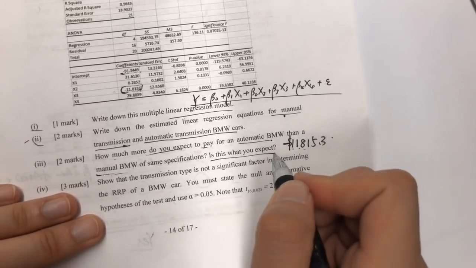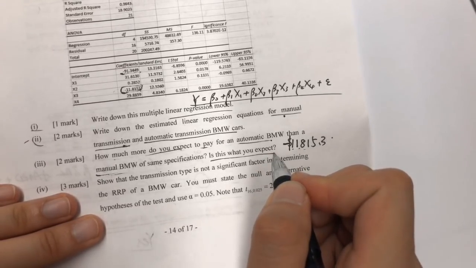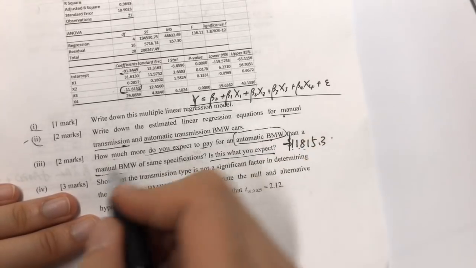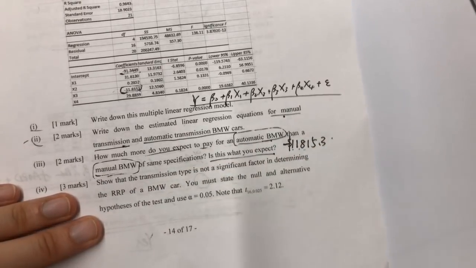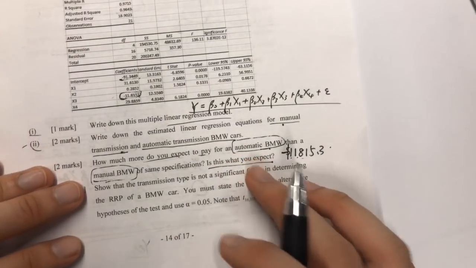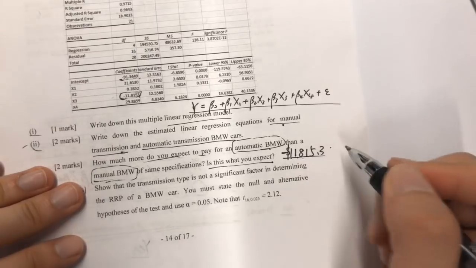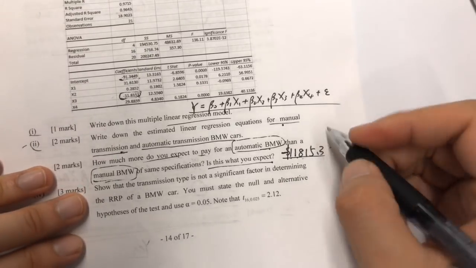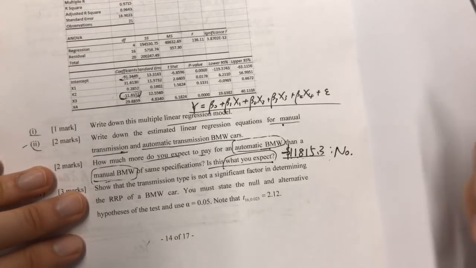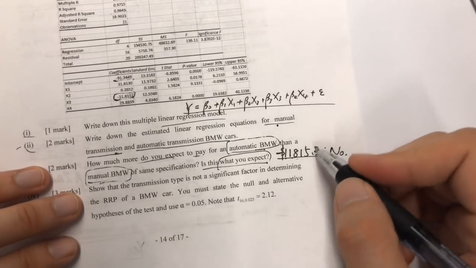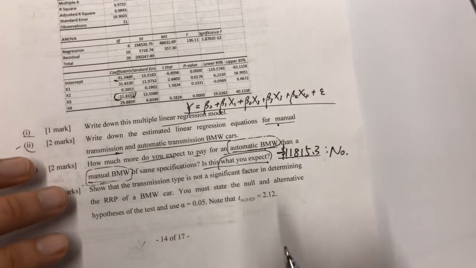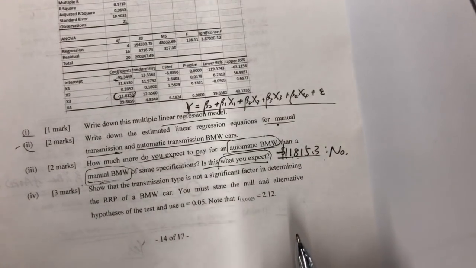So is this what you expect? Definitely not. From our common sense, do you think automatic car is more expensive or manual car is more expensive? Obviously, automatic BMW should be more expensive. So it's not what we expect. You can answer no, this is not what we expect, because from our common sense, automatic should be more expensive than the manual one, right?